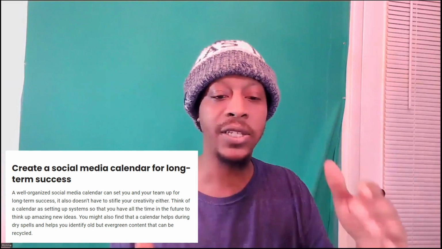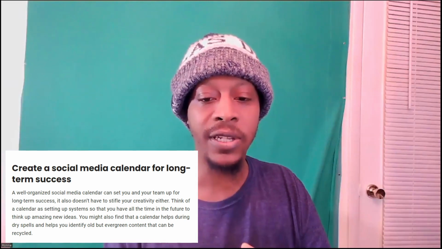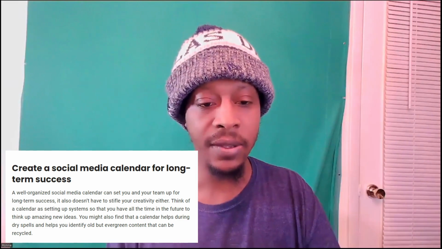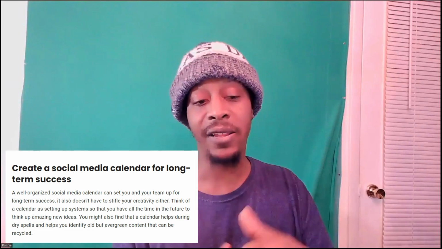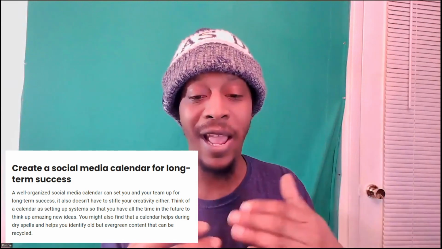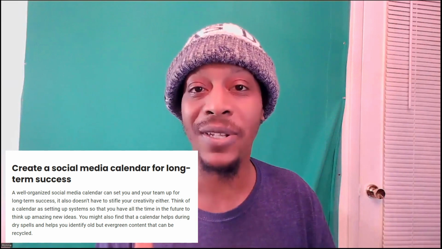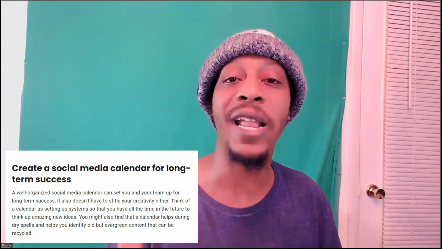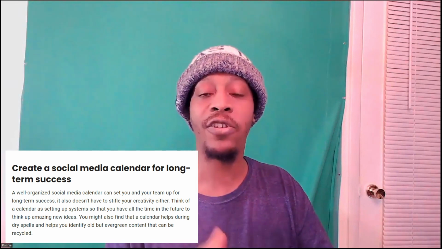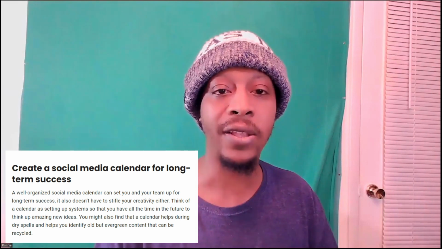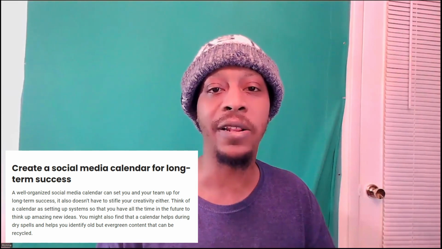Think of a calendar as setting up systems so you have all the time in your future to think up amazing new ideas. You might also find that a calendar helps during dry spells and helps you identify old but evergreen content that can be recycled. So you can get into reposting, or recreating or updating when things have changed, whatever the subject matter of your content is.